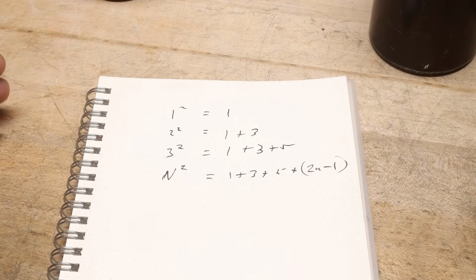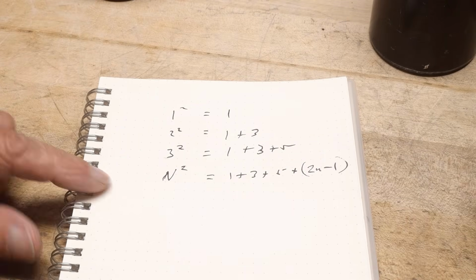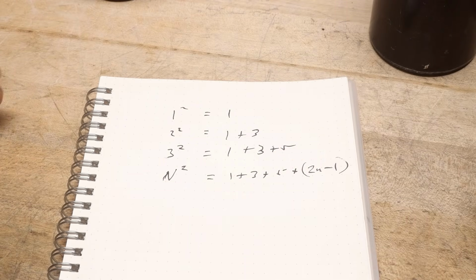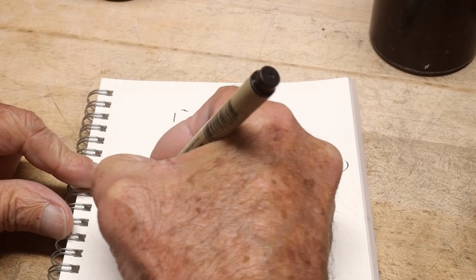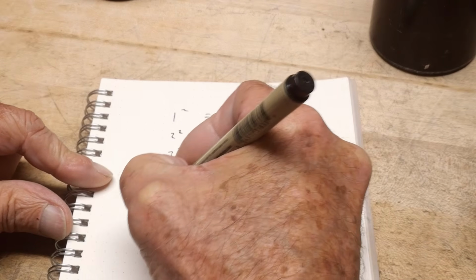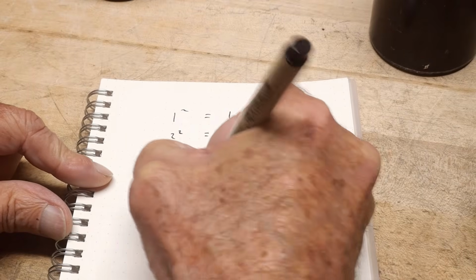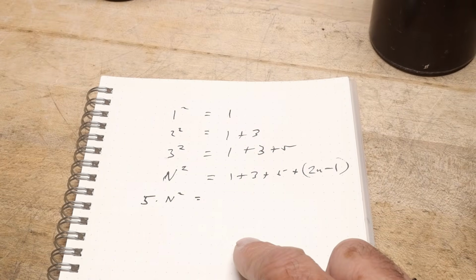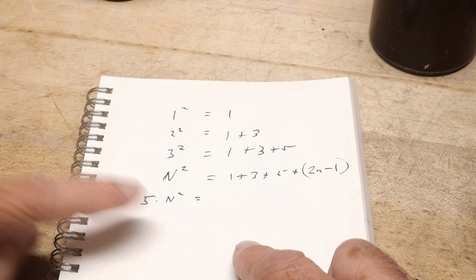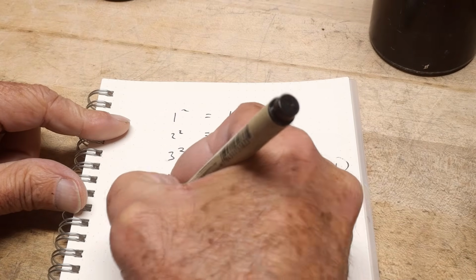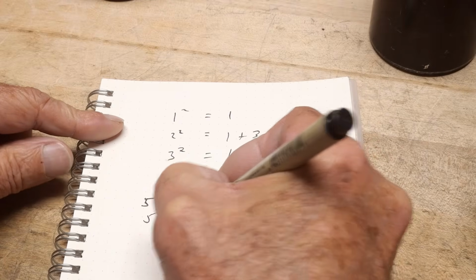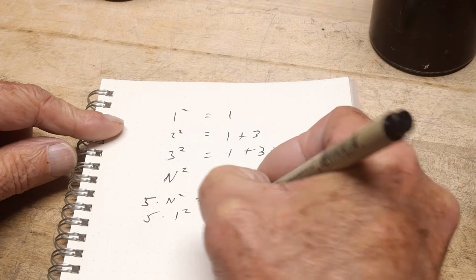So what if we did a weird thing? We are going to take the number 5 times n squared. What does that equal? Okay, so let's do that. So it's 5 times 1 squared is equal to 5.